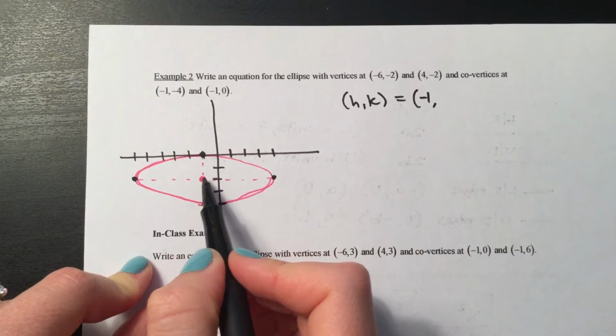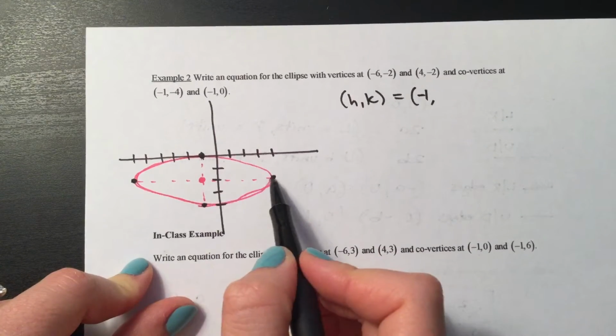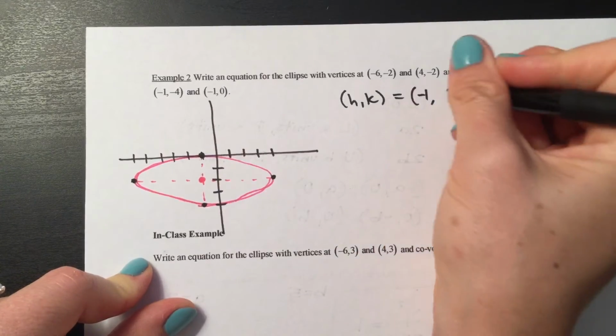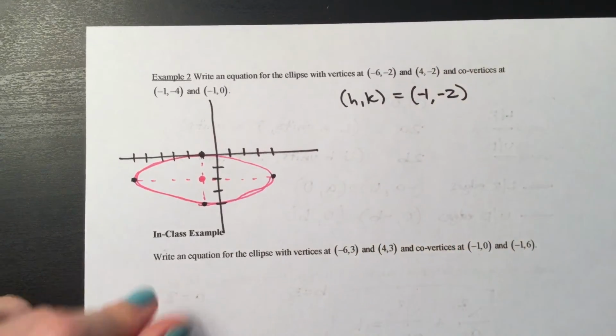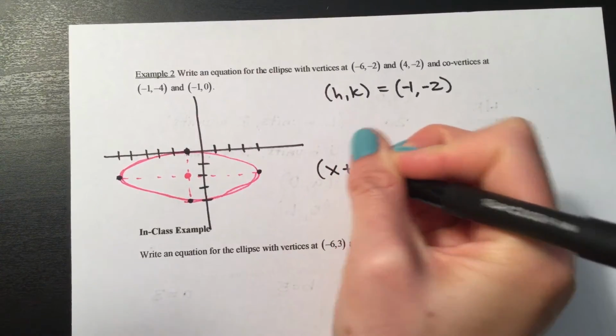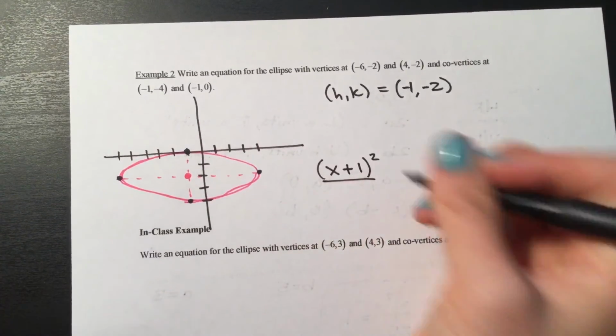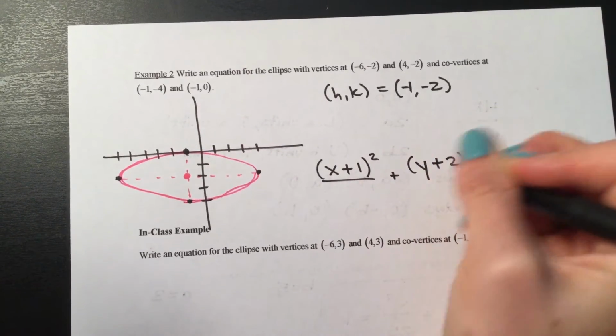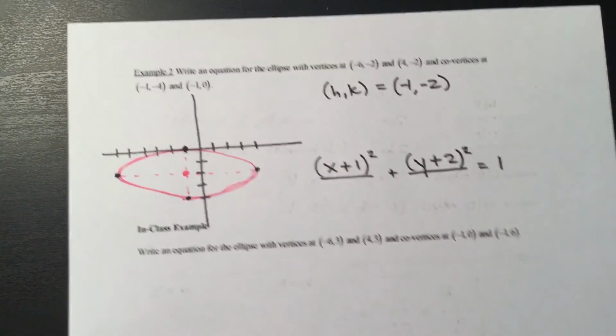And then the value of k is the same as these y values right here, and these are both at -2. So that's h and k. So that's going to go into our formula. So let's start it off: x minus -1 squared over something plus y minus -2 squared over something equals 1. So we know that much so far.